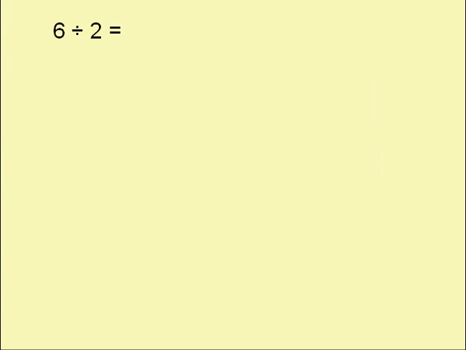In this clip, we're going to be looking at dividing by two-digit decimals. But before we do that, we need to be able to understand something. We all know that the answer to 6 divided by 2 is 3. Now, if I multiply this 6 by 10 to give me 60, and multiply this 2 by 10 as well to give me 20, what do you think the answer to this question is?